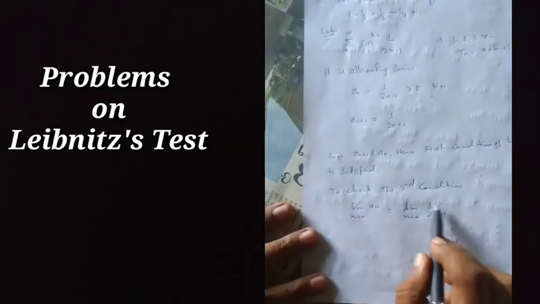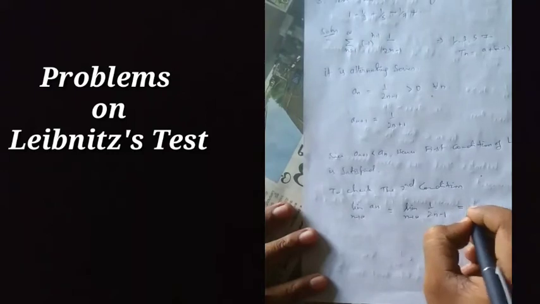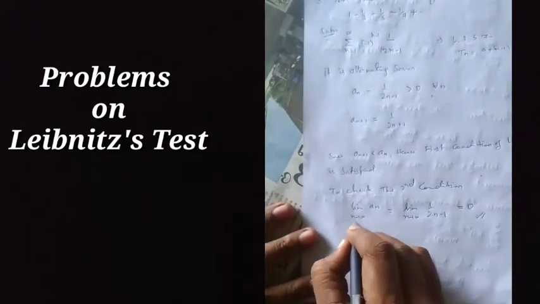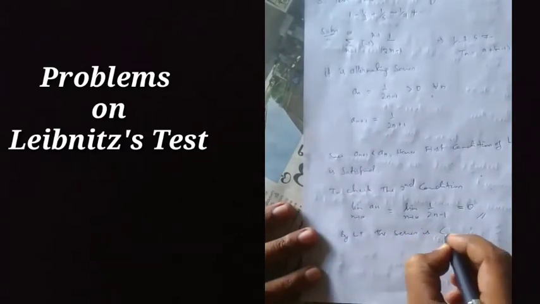And here again, as n tends to infinity, this term will be 1 by infinity, therefore it will be equal to 0. Hence the limit of an as n tends to infinity is 0. Therefore by Liebnitz test, the series is convergent. By Liebnitz test, the series is convergent. Now similarly we can continue with all the problems.